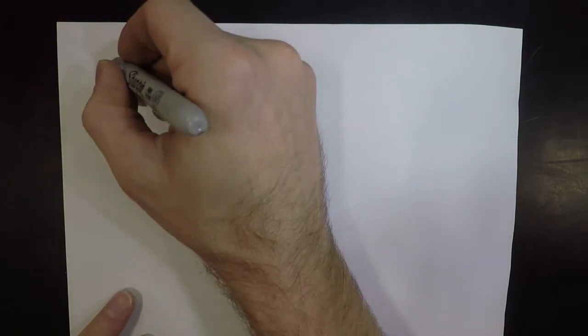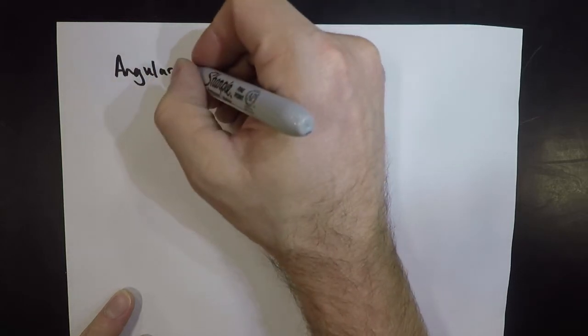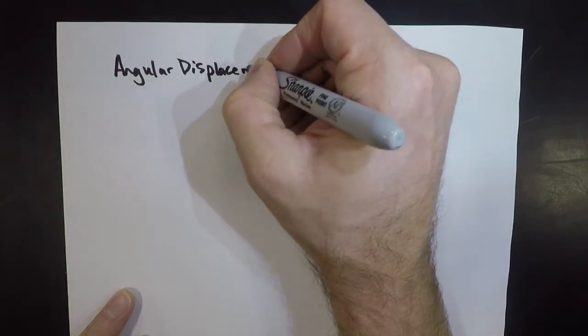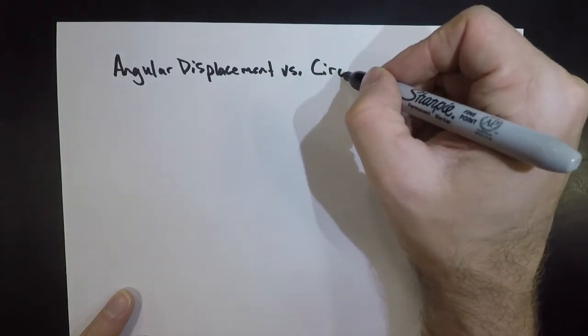Now, at this point, I'm going to be really careful that we don't confuse the difference between angular displacement and circular movement.